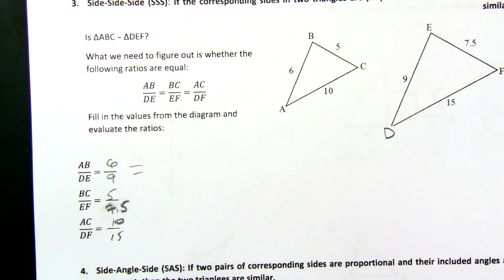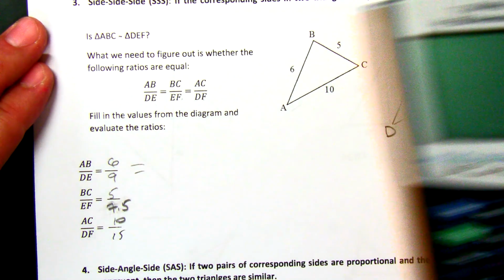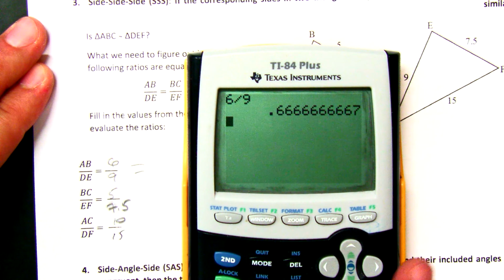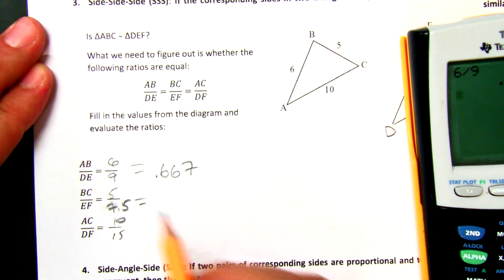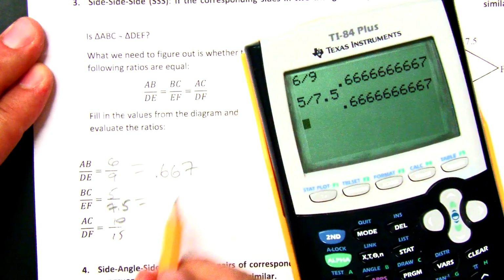Well, the easiest way to figure out if fractions are equal is to just divide. So go to your calculator and do 6 divided by 9, and you get 0.667, 6 repeating. Go back and do 5 divided by 7.5. Oh, you get the same thing.